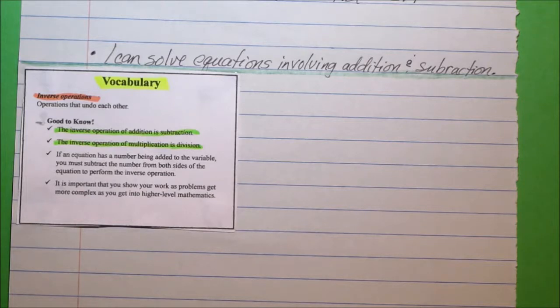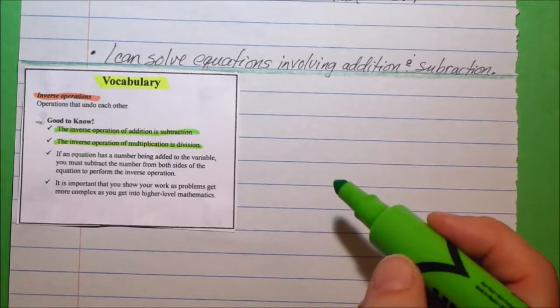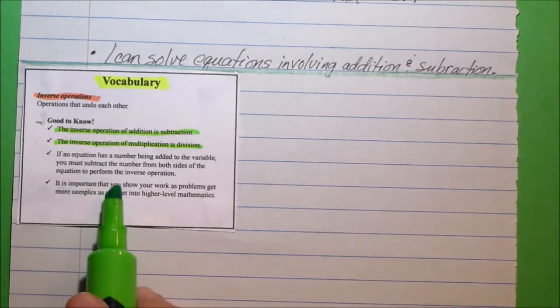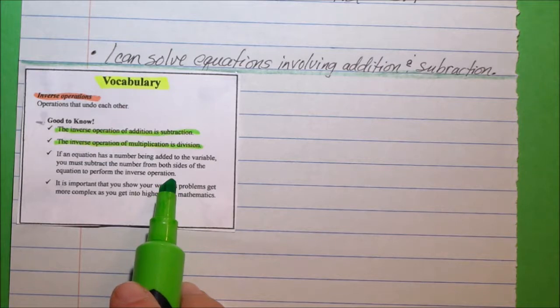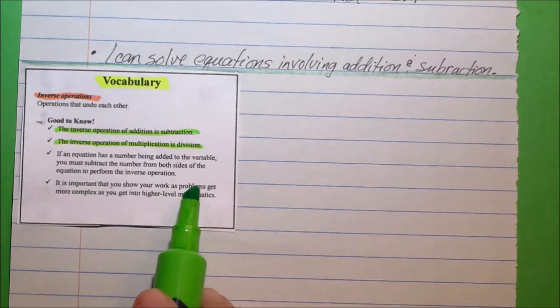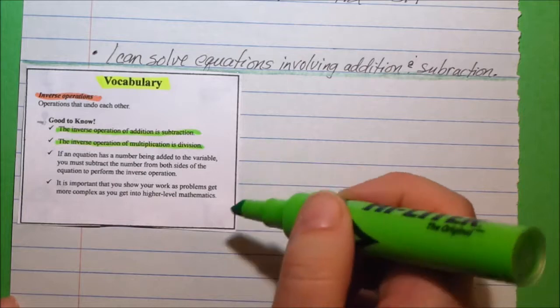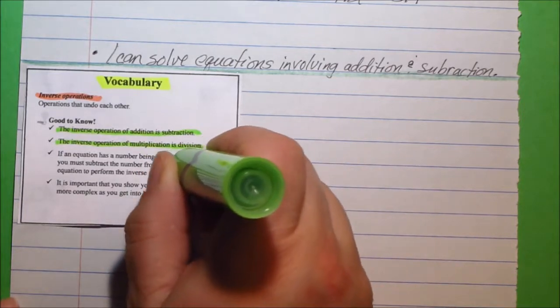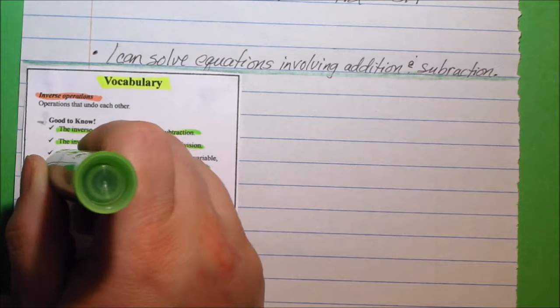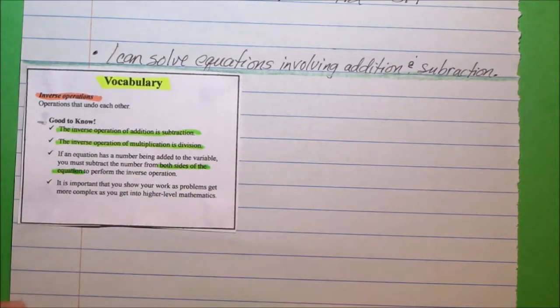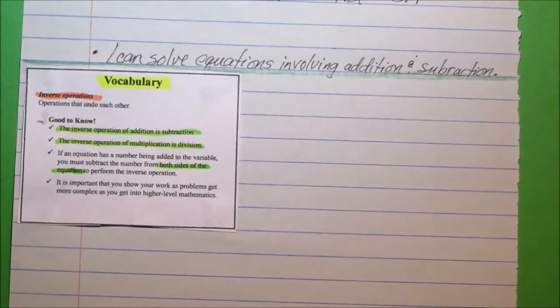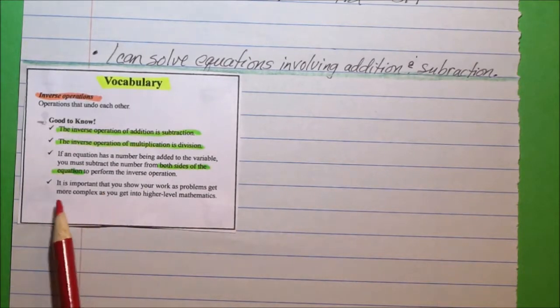The other thing that's important, and this is not going to really make sense to you yet, but we're going to highlight it and show you what this means. If an equation has a number being added to the variable on one side, you must subtract the number from both sides of the equation to perform the inverse operation. Here's what I want you to highlight, okay? Both sides of the equation. All right, this is very important. And like I said, I know it doesn't make sense to you right now, but I'm going to show it to you momentarily. All right.